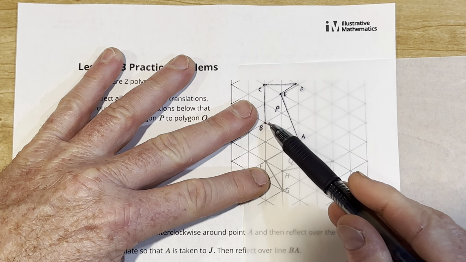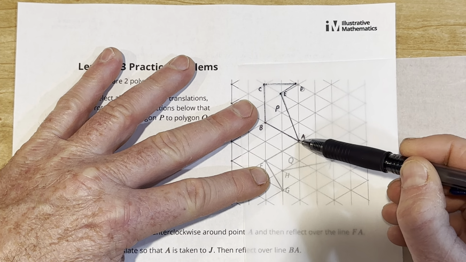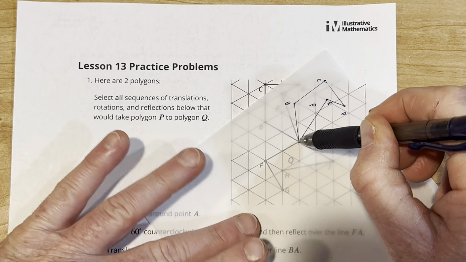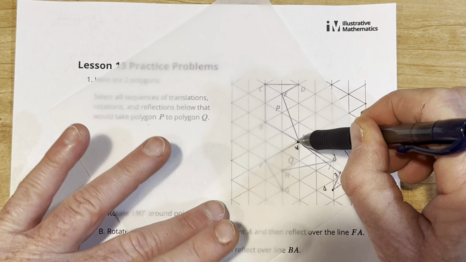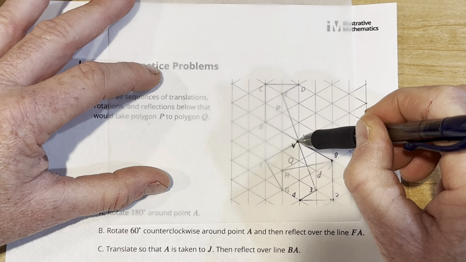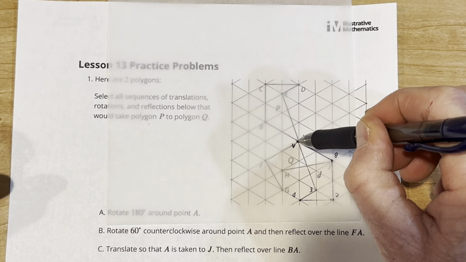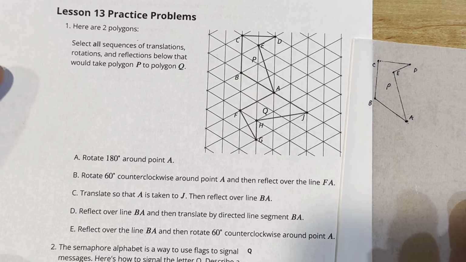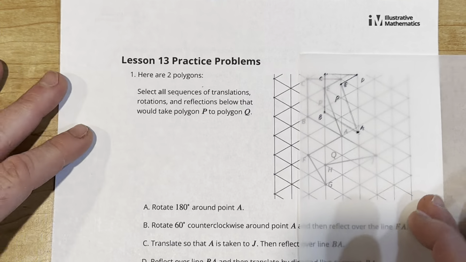So I know B is going to end up over here. Let's see if this works. Will it take polygon P to polygon Q? There's a 180 rotation, point A. Next: rotate 60 degrees counterclockwise around point A, then reflect over FA, okay?